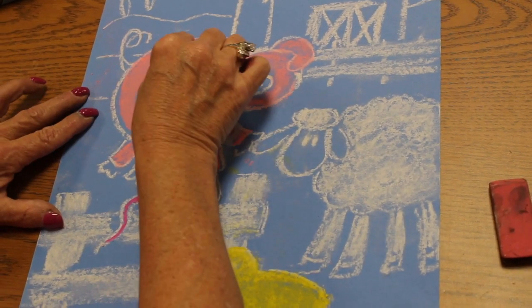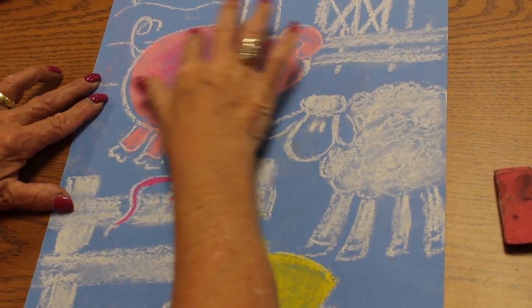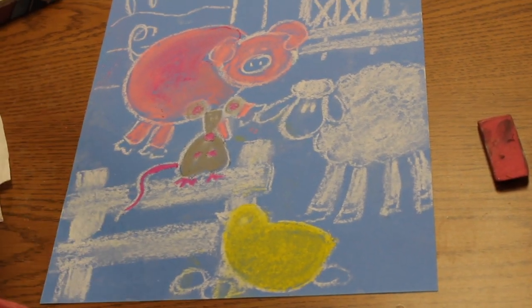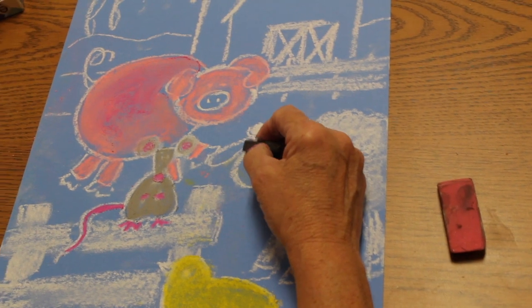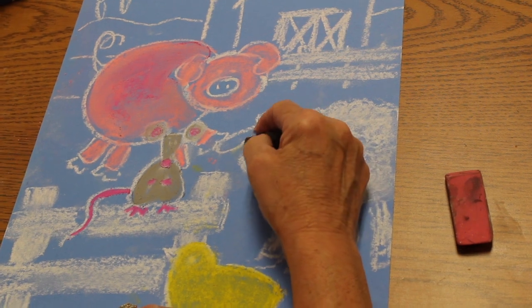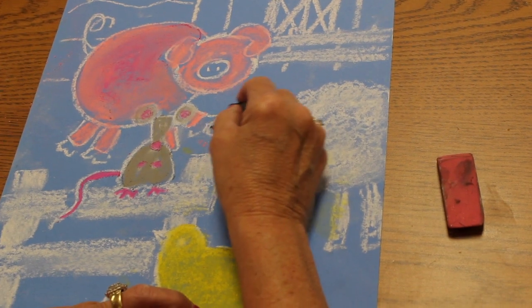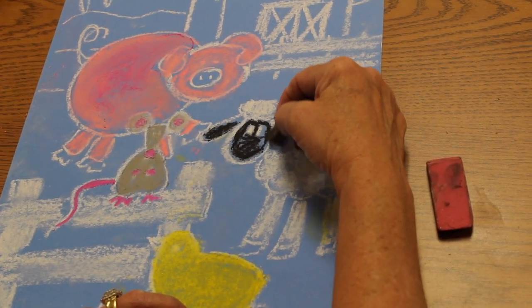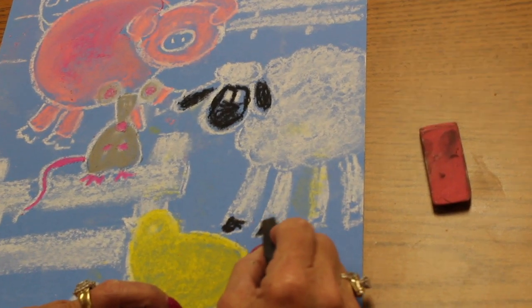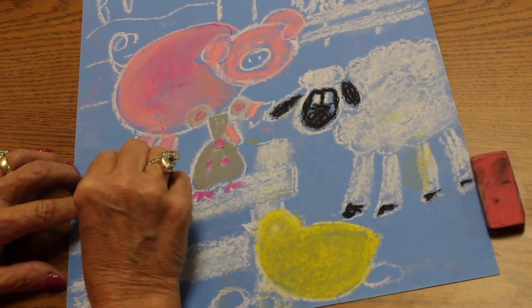Okay. And I'm going to add a little highlight to Wilbur, so there's a little color in there. Blend it in a little bit just to give him some variation in his color there. Okay. The little lamb, let's give him a black face and black ears. And some hooves. His hoofs can be black. And so can Wilbur's hoofs be black.